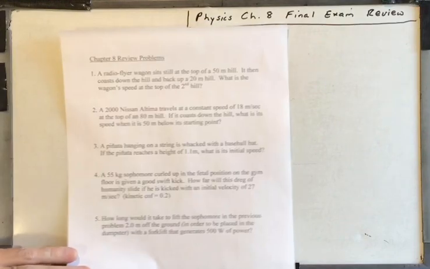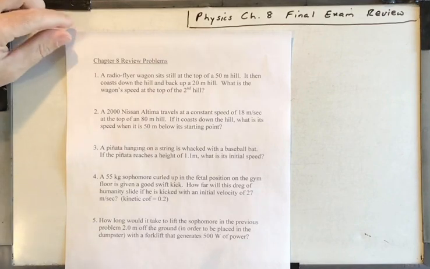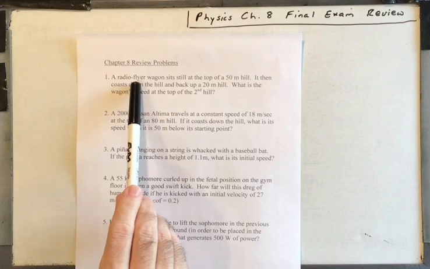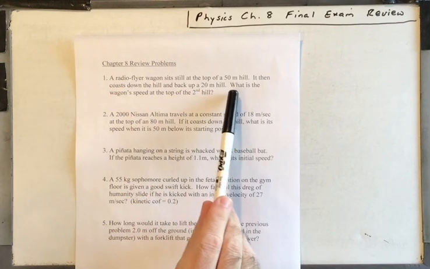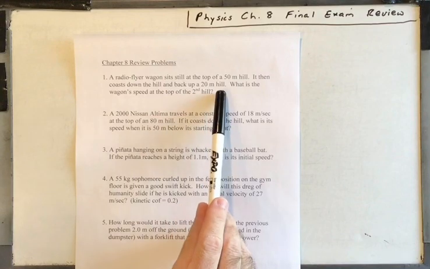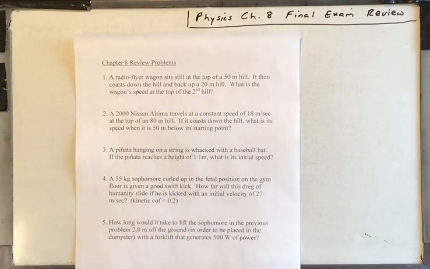And I made a sheet with a bigger font, like the other videos, so hopefully you can see it on the video. Number 1 says a radio flyer wagon sits at the top of a 50-meter hill, coasts down the hill and back up a 20-meter hill. What's the wagon's speed at the top of the second hill?